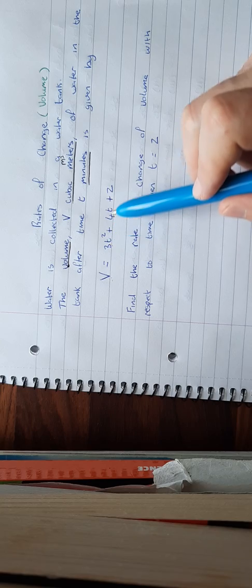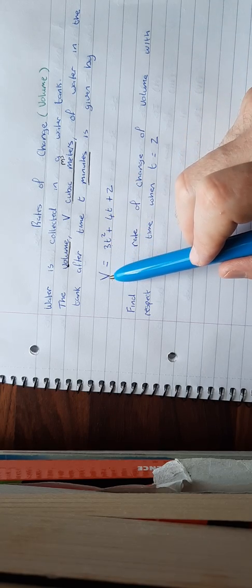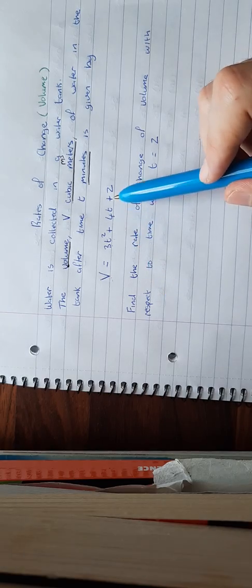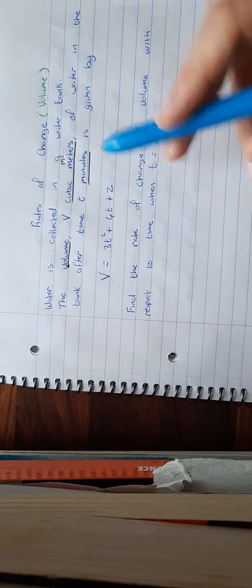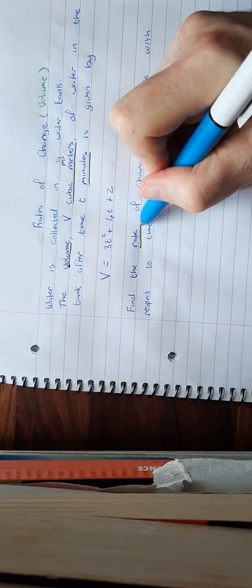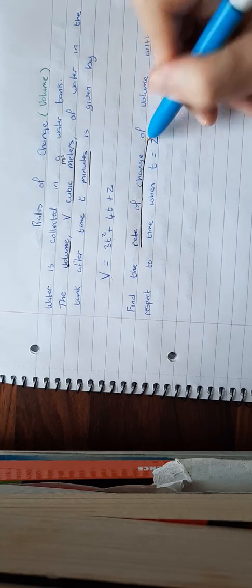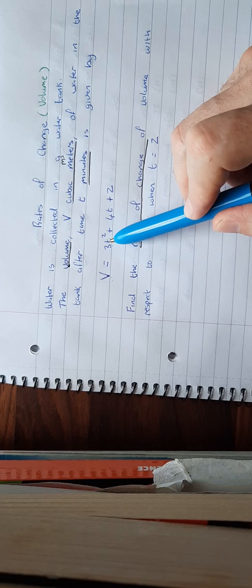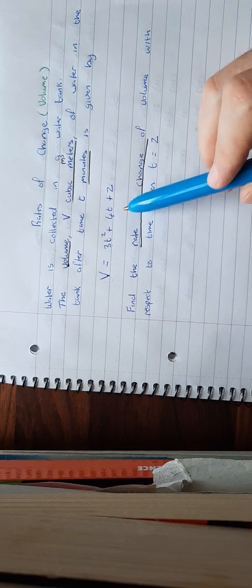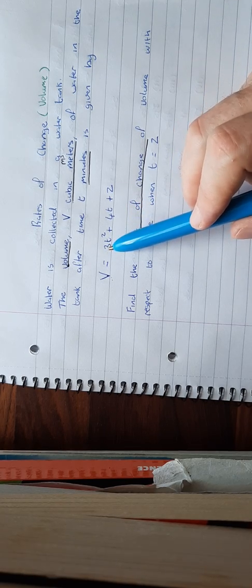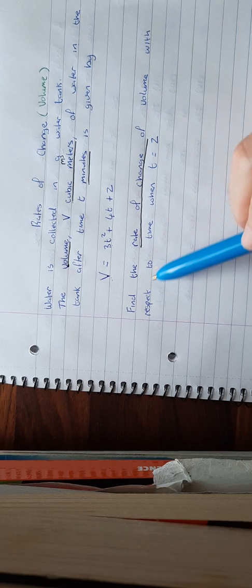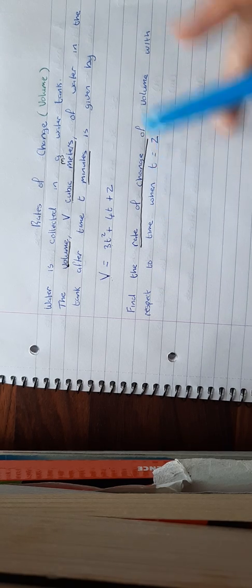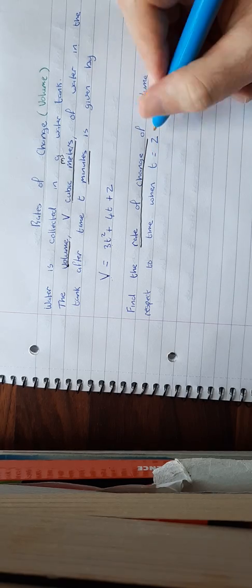So what we can see here is that we have an expression that we can use calculus on. What it's asking you to do is to find the rate of change. If we think about the rate of change, that's how the volume is changing with respect to time, or another word for that is the slope, or the first derivative of the volume with respect to time, when the time is 2 minutes.